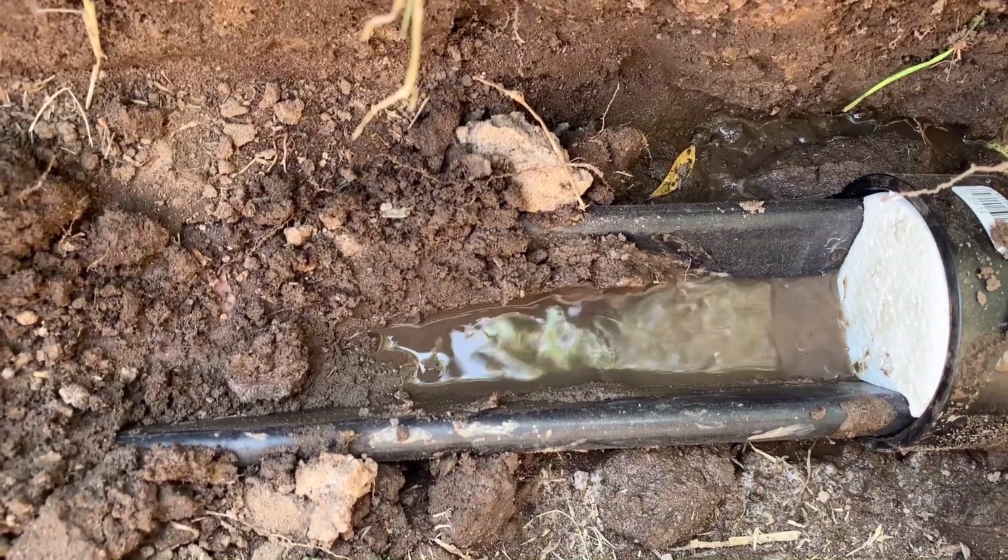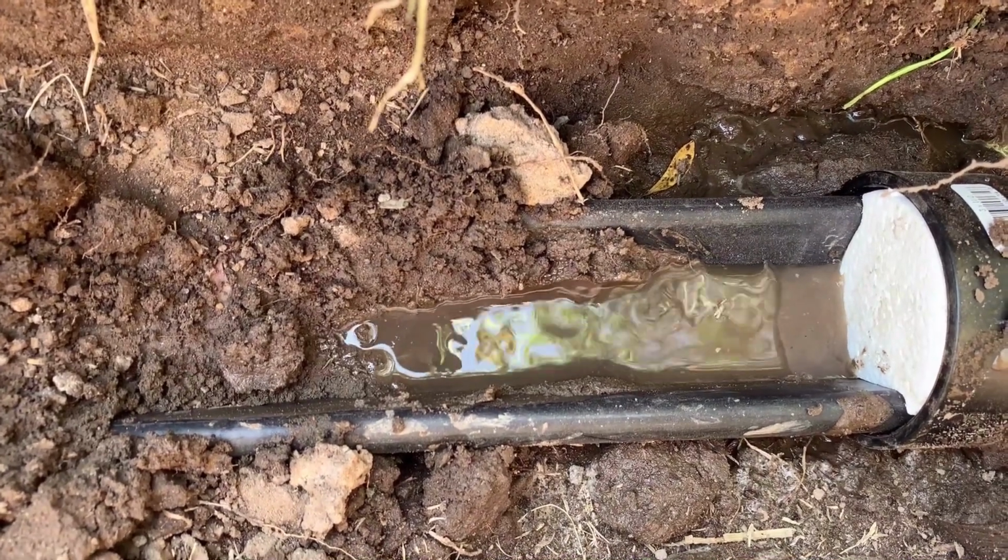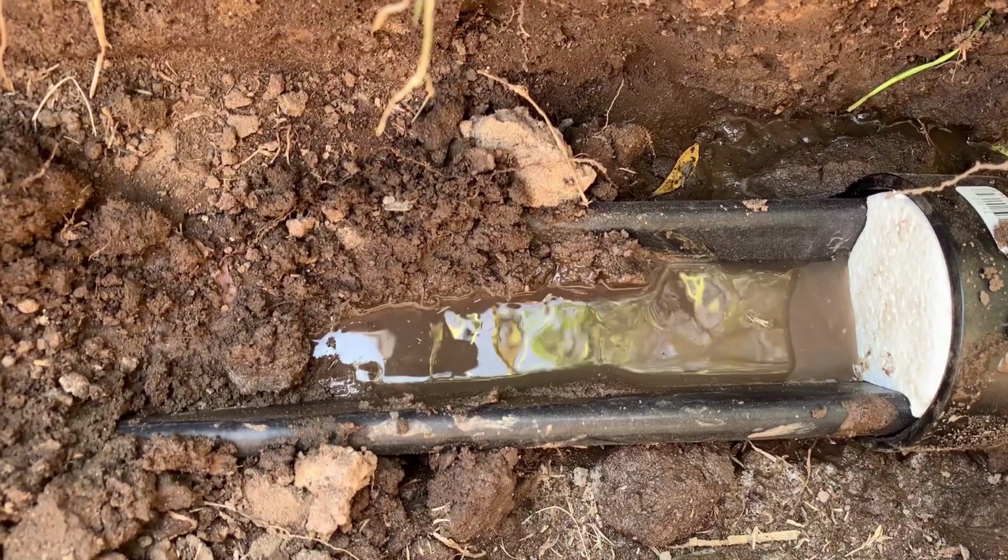And now you can enjoy your Greywater system. It's very easy to do. Just need a little bit of plumbing skills.